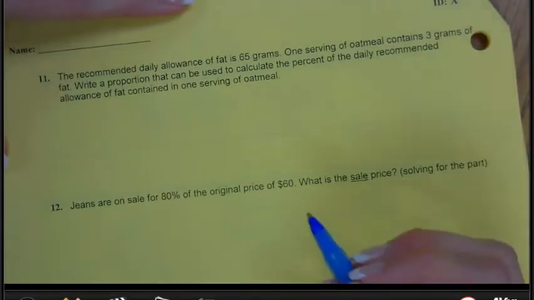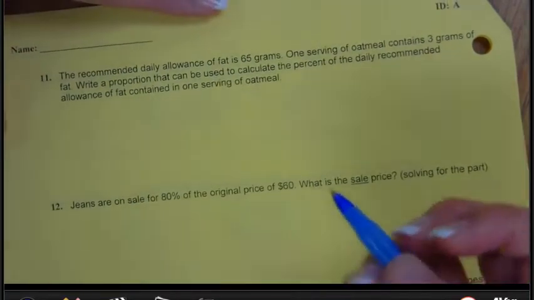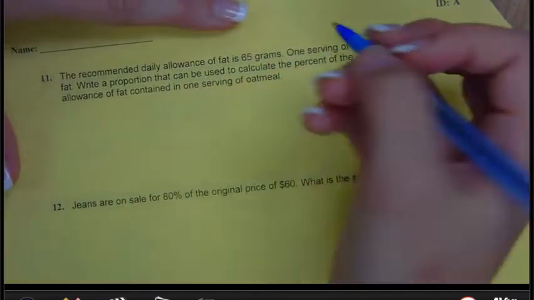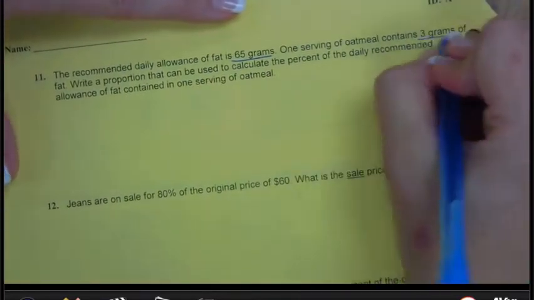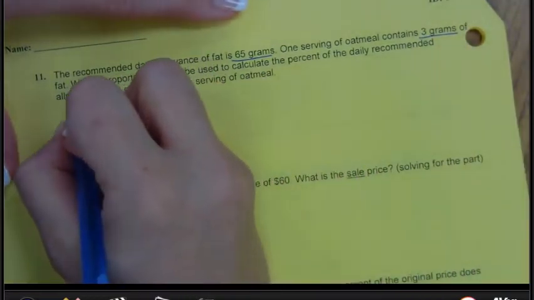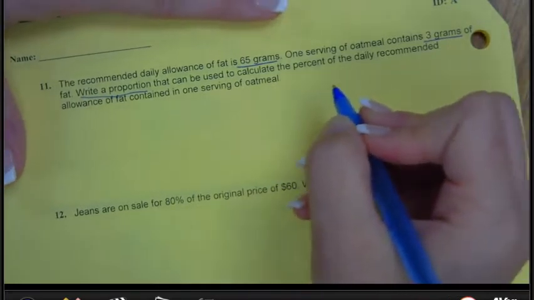All right, number 10. There we go, I think that's better. Not number 10, number 11. All right, the recommended daily allowance of fat is 65 grams. One serving of oatmeal contains 3 grams of fat. Write a proportion that can be used to calculate the percent of the daily recommended allowance.